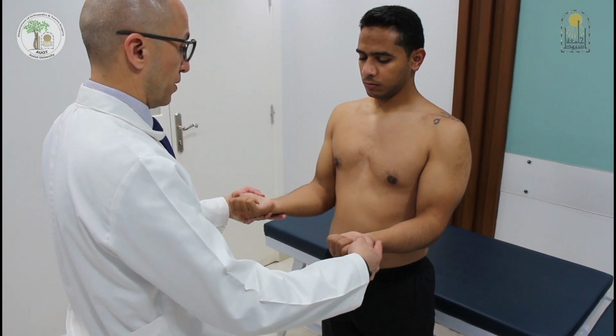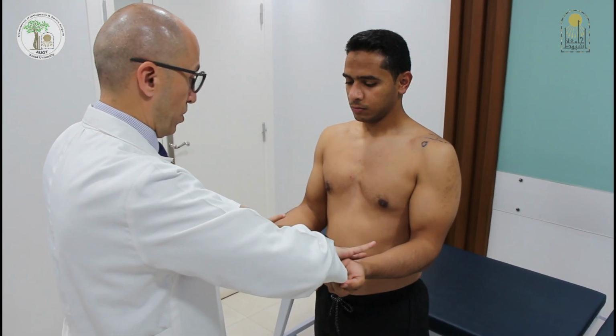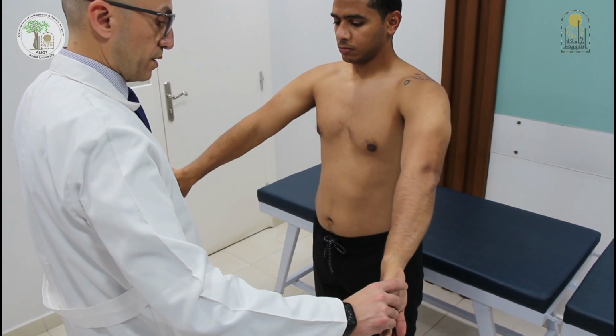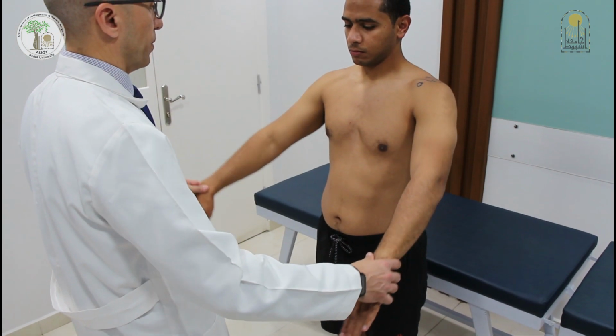We do a quick examination of all the cuff muscles, test for external rotators, internal rotators, and then we do the empty can or Jobe test for the supraspinatus. If any of these tests are positive, weakness or pain, then we do more specialized tests for them.